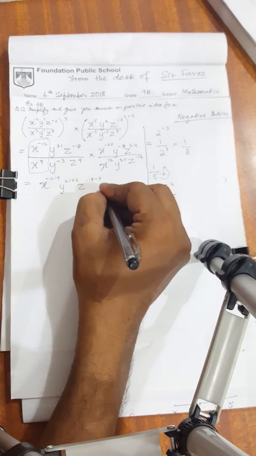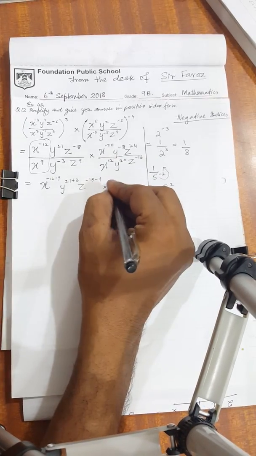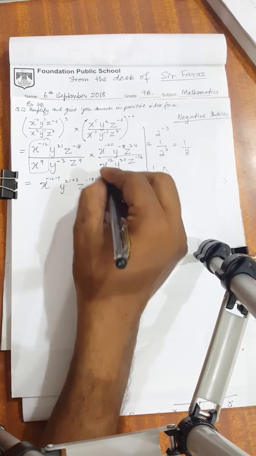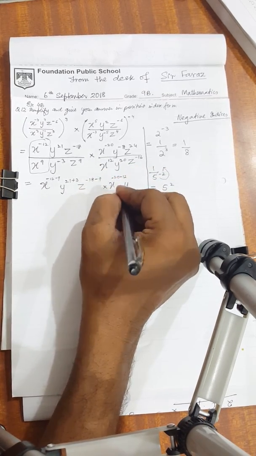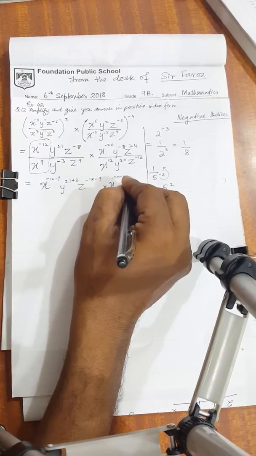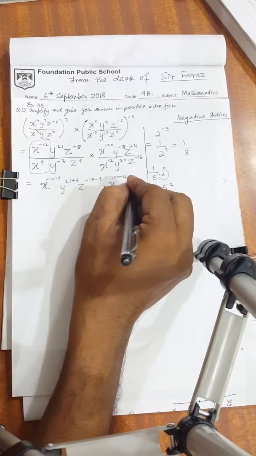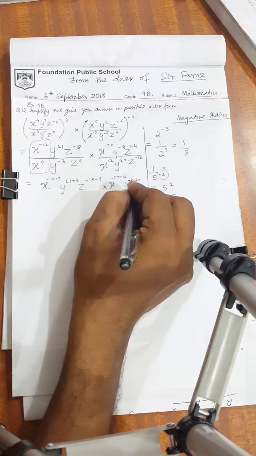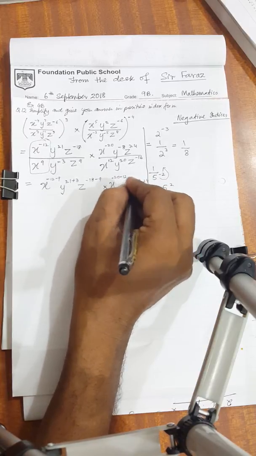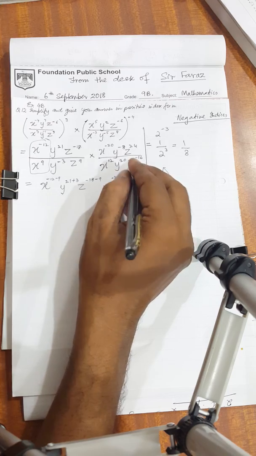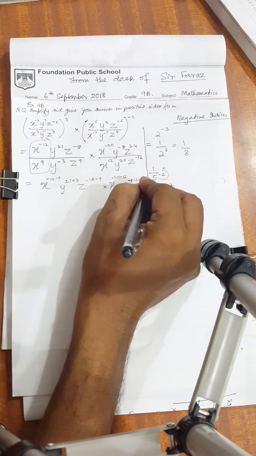Again we have x raised to the power minus 20, the denominator is x12, so minus 12. Y raised to the power minus 8 and minus 20. And for z we have 24, and negative 16 becomes plus 16.